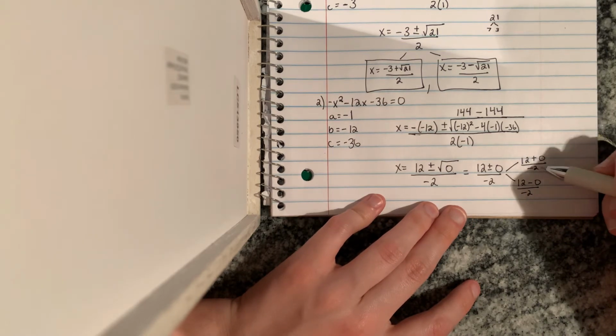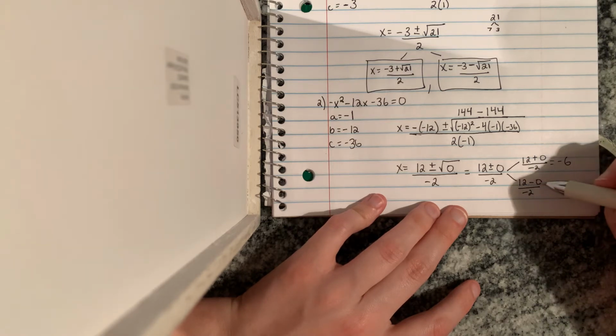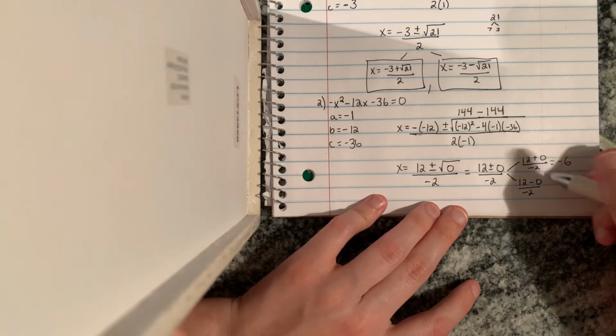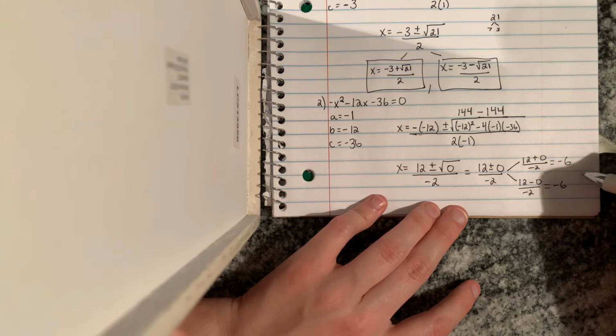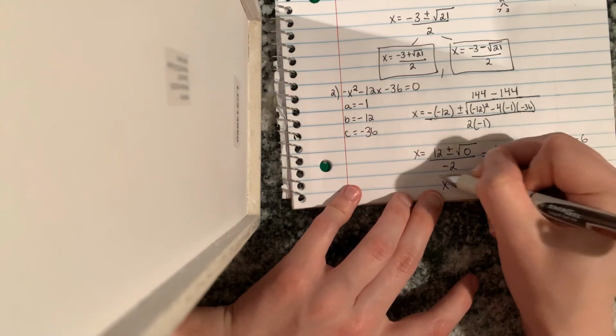12 plus 0 is 12. 12 divided by negative 2 is negative 6. 12 minus 0 is still 12. 12 divided by negative 2 is still negative 6. Okay, so there's only one answer in this case. X would just equal negative 6.